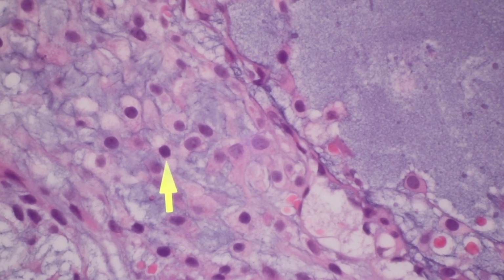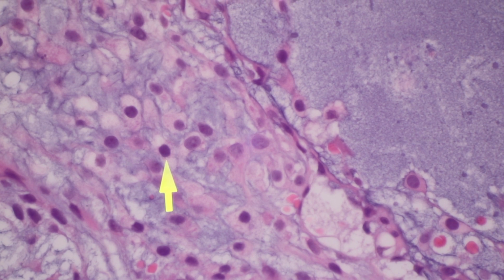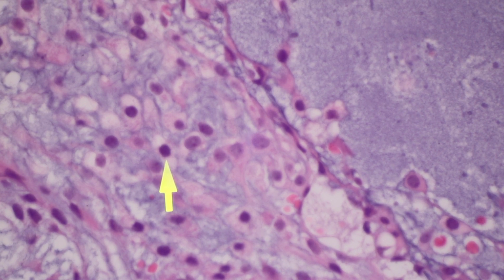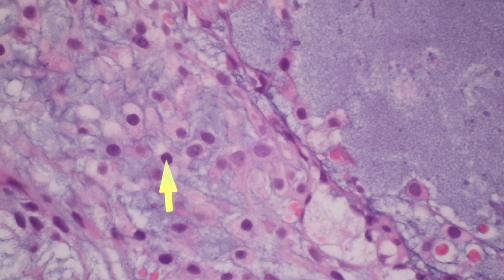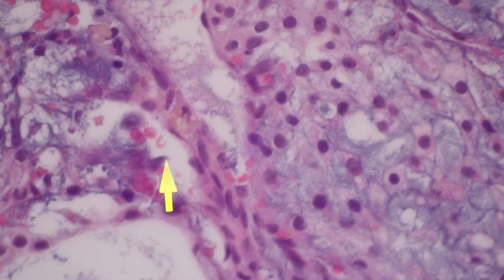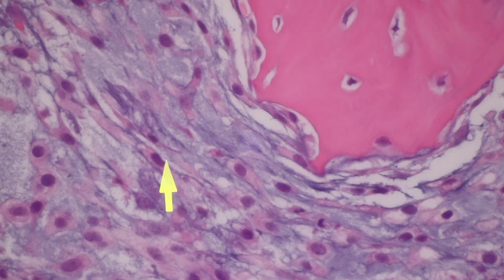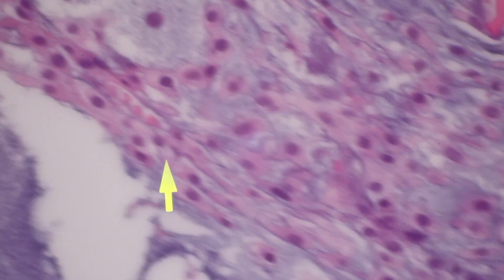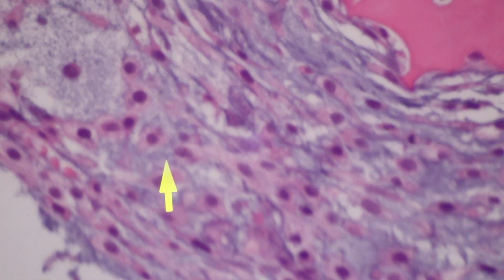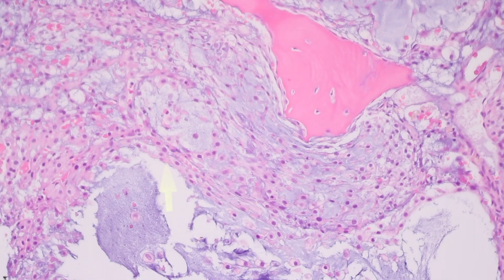This nucleus is more hyperchromatic, but notice it's big. It's much bigger than the nuclei of a normal chondrocyte. So it doesn't have an irregular contour, but it's big and dark, and that's what I expect to see in a grade 2 chondrosarcoma.